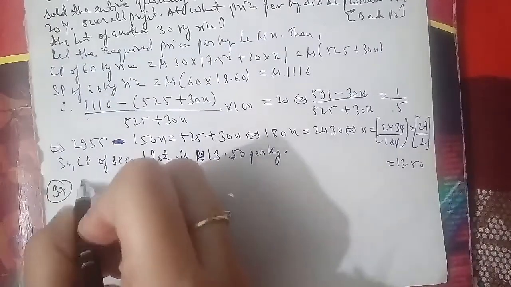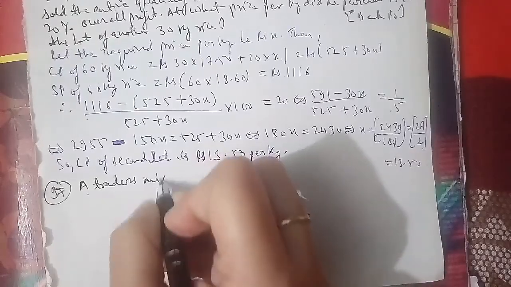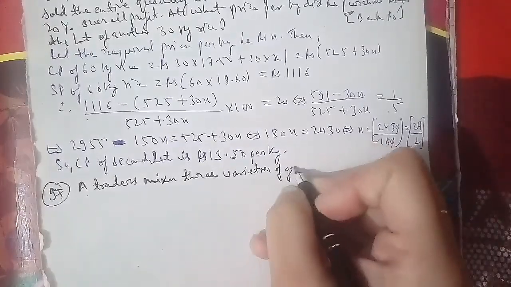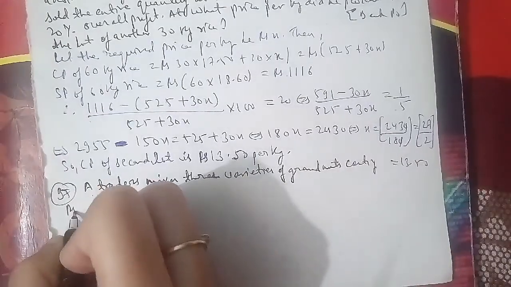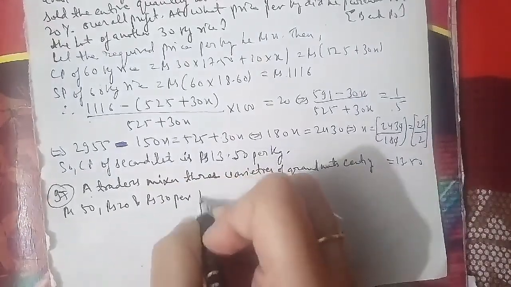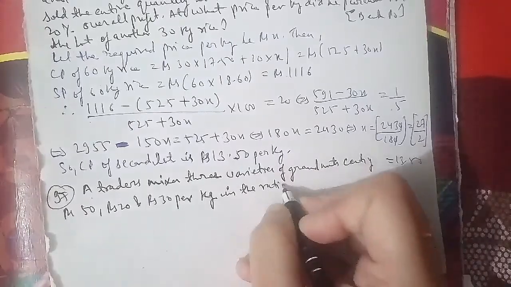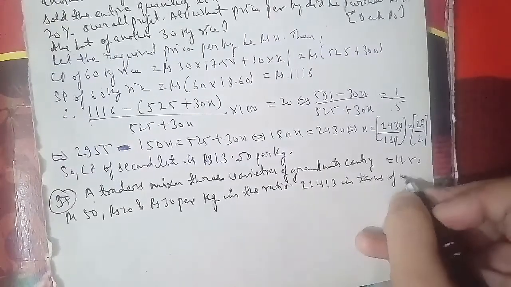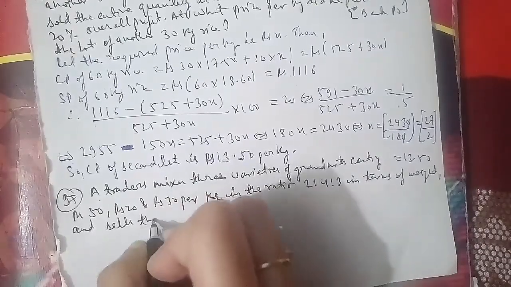A trader mixes three varieties of groundnuts costing rupees 50, 20, rupees 30 per kg, in the ratio 2:4:3 in terms of weight, and sells the mixture at rupees 33 per kg.